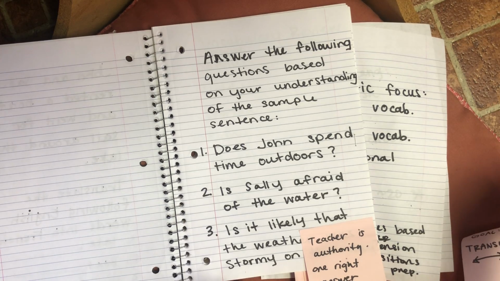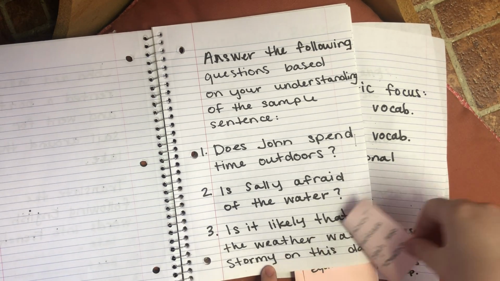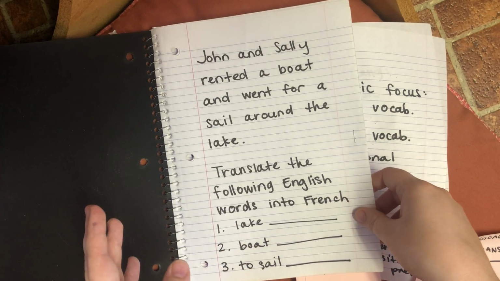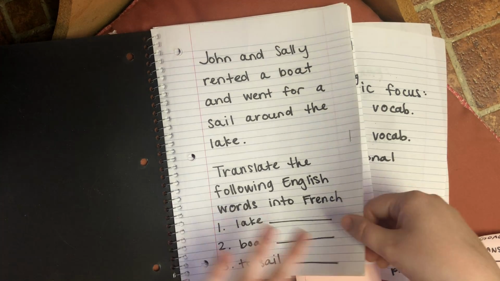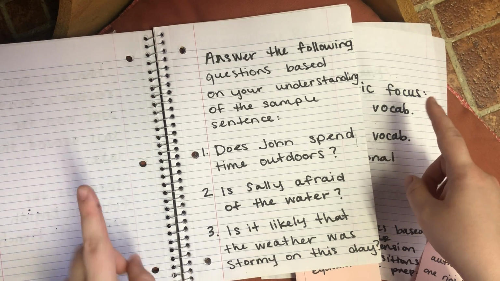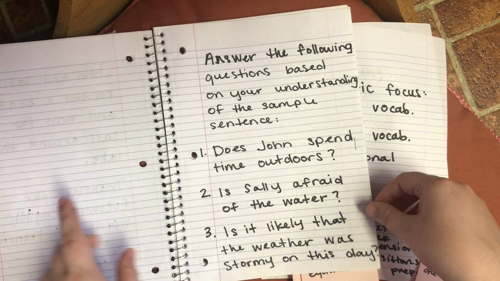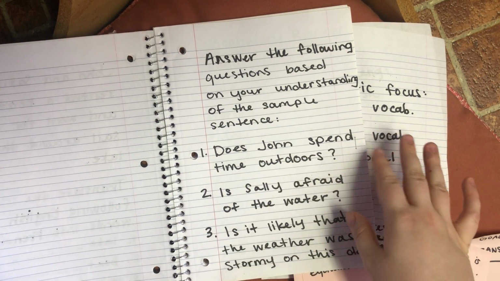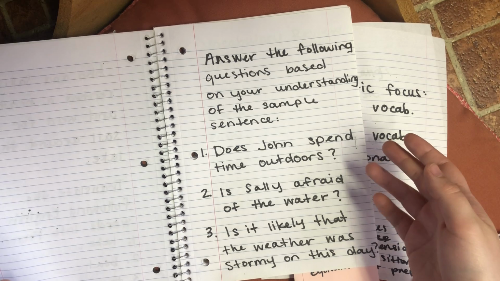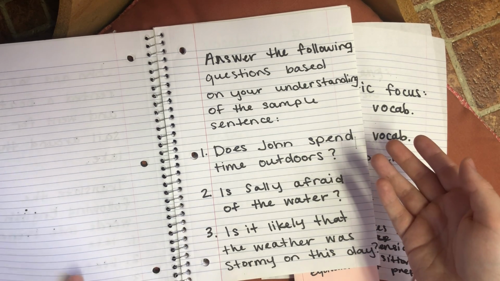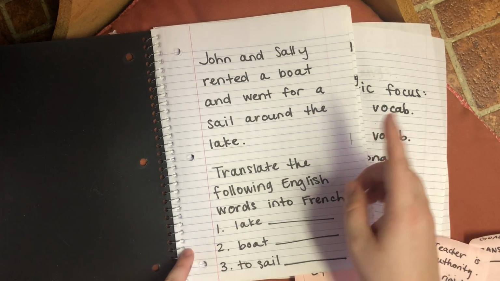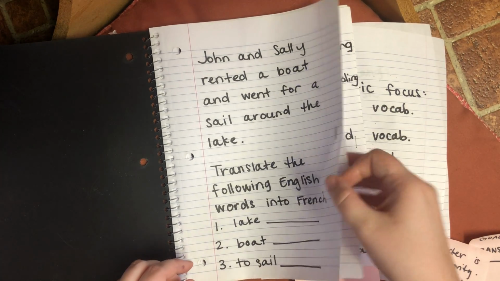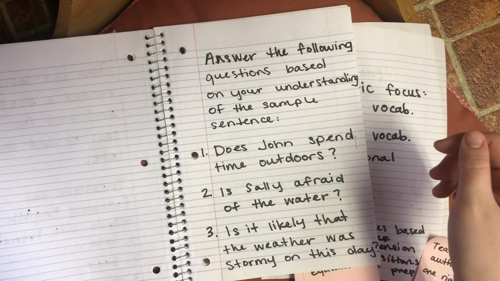Next, I would want them to answer the following questions based on their understanding of the sample sentence, and they would be able to reference the sentence, John and Sally rented a boat and went for a sail around the lake. The questions, 1, does John spend time outdoors? This would require that they understand all of the English words in this sentence, specifically what it means to spend time outdoors, and the fact that they would need to know that a lake is a location that is outdoors. So the correct answer to that would be yes.